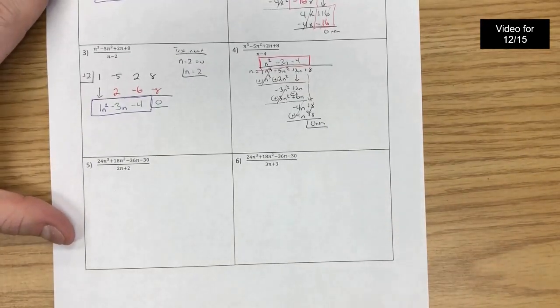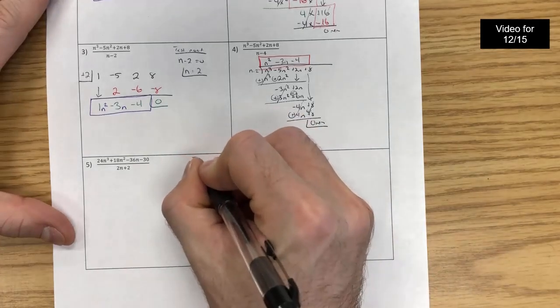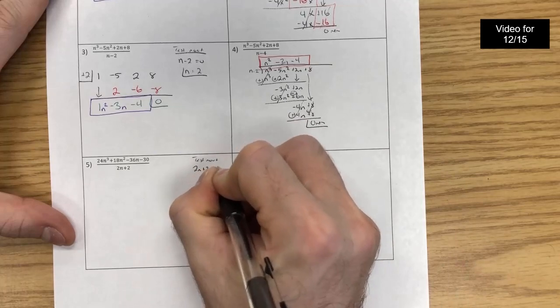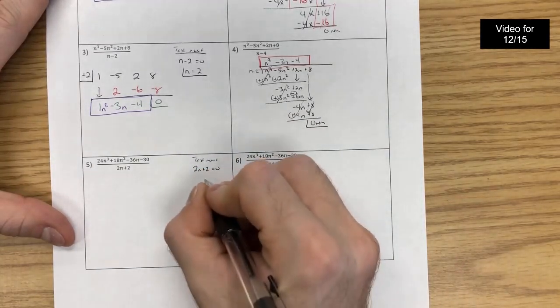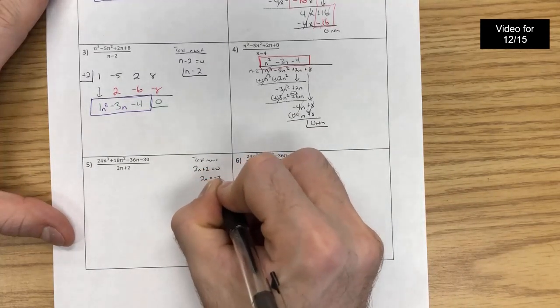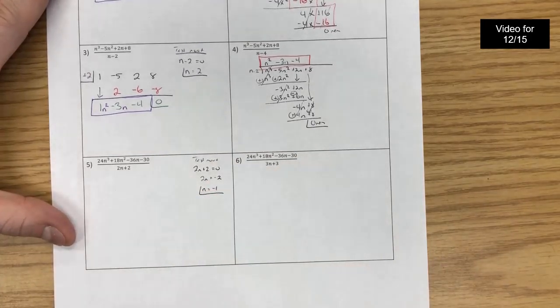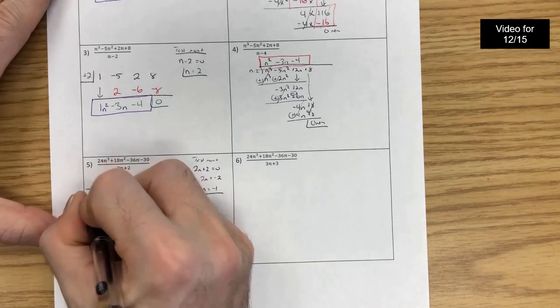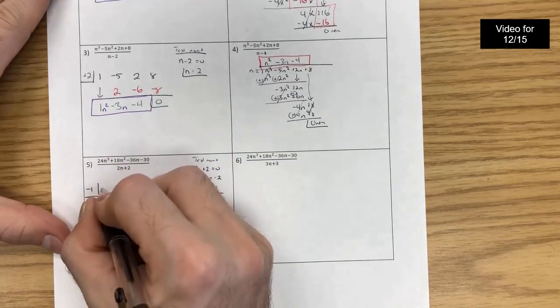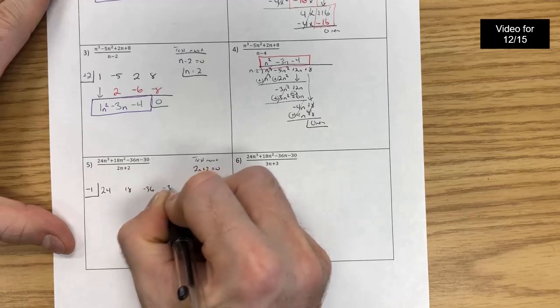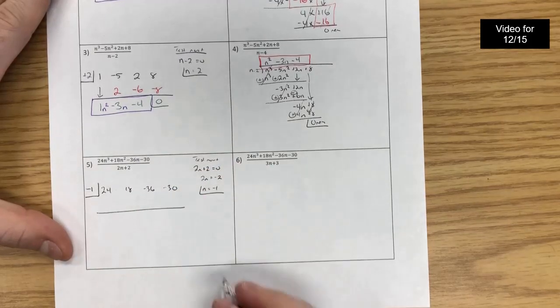Well, let's test the root, which means 2n plus 2 is equal to 0. I'm going to subtract my 2, so 2n is negative 2. I'm going to divide by 2, n equals negative 1. I'm going to test that. So negative 1, take my coefficients of 24, 18, negative 36, and negative 30.